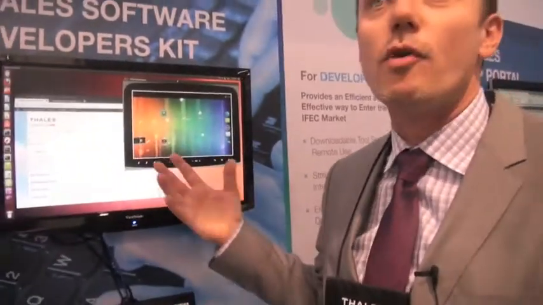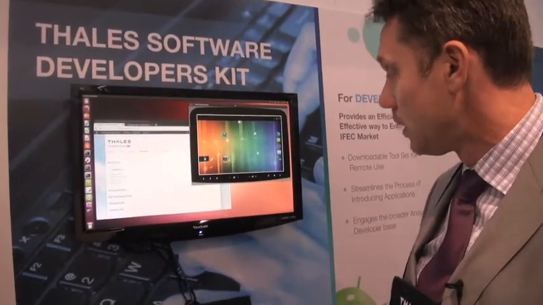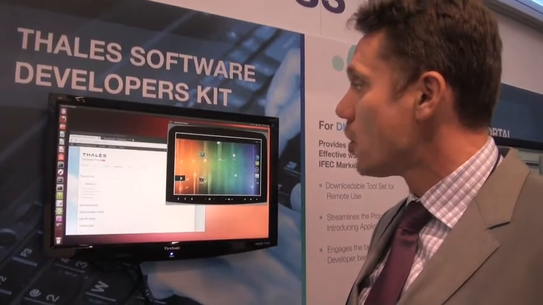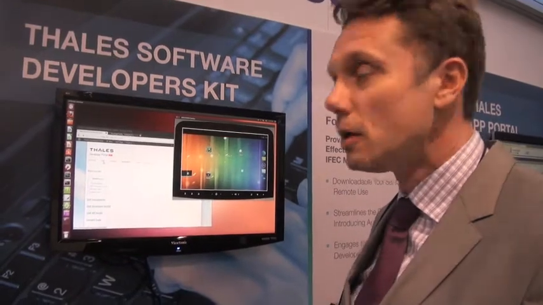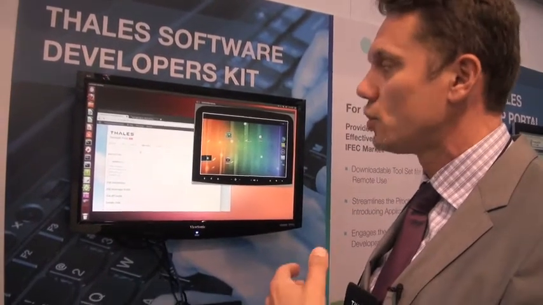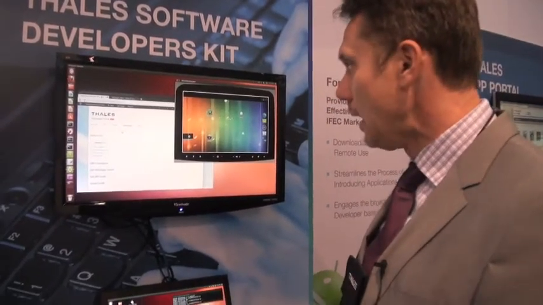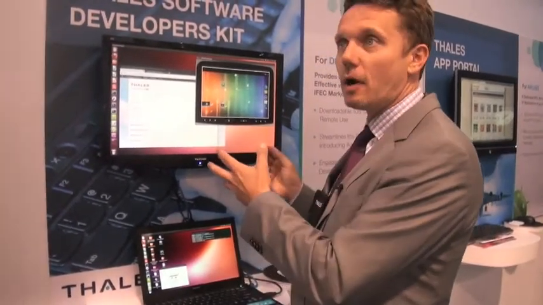So what we're putting in place is this development environment for the developers. So it's Android. We have what we call a developer portal, where the developer can go and download the environment for development, and they also have access to support and resource forums, to help them write their application on our device.